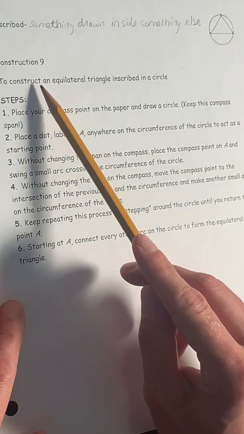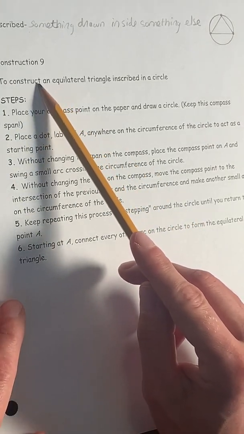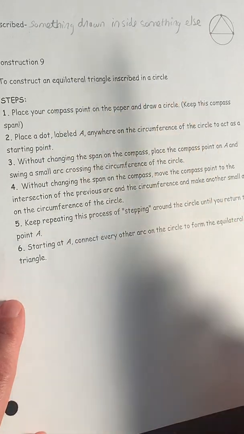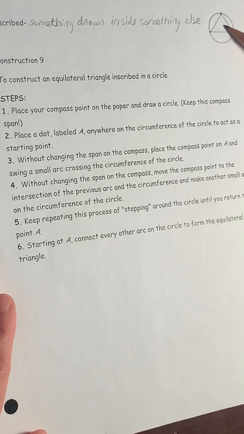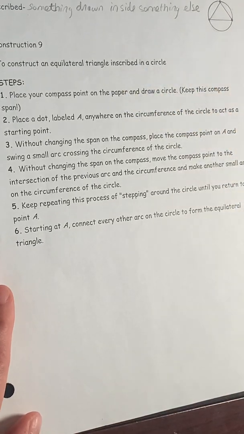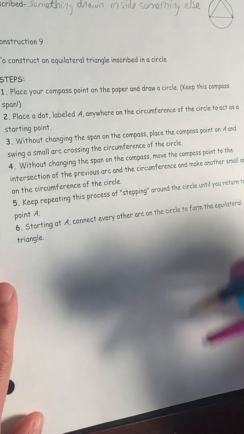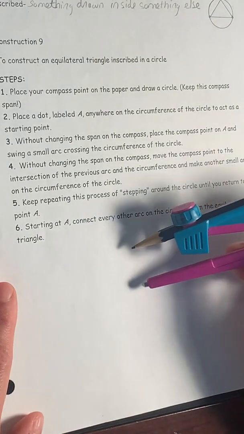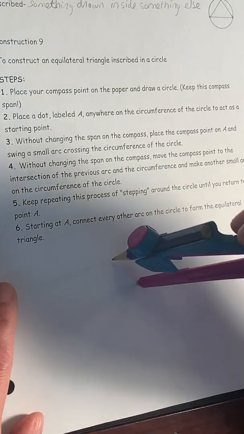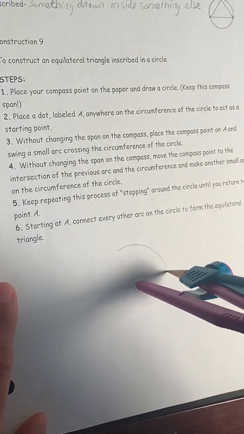So we're going to follow the steps. We're going to construct an equilateral triangle inside a circle. So it's going to look like this in the end. Place your compass point on your paper and draw a circle. Now, it doesn't matter how big or how small your circle is.